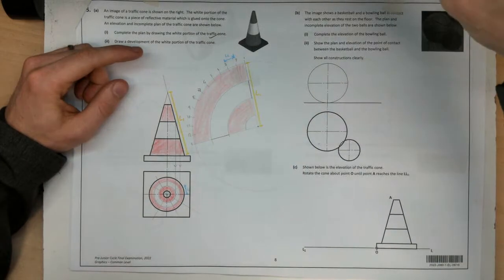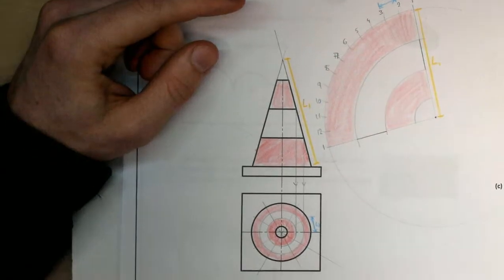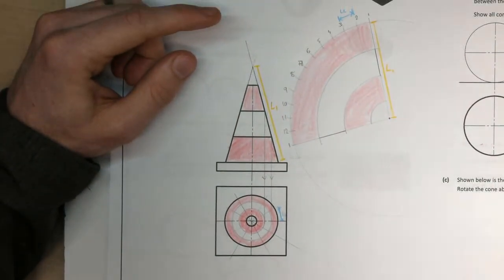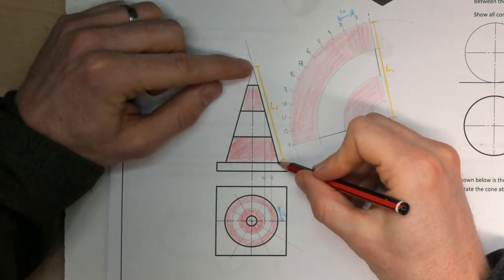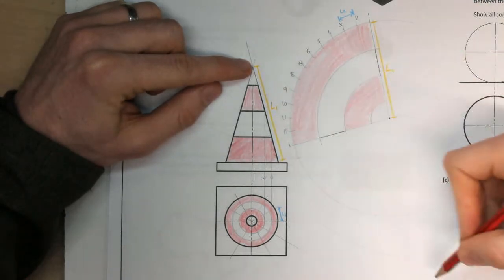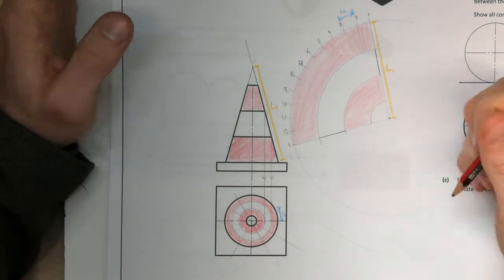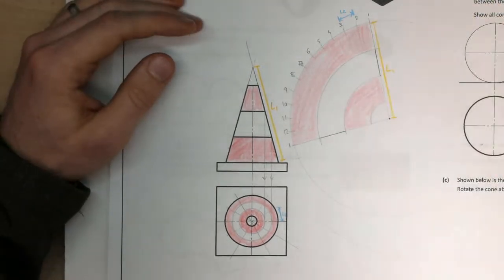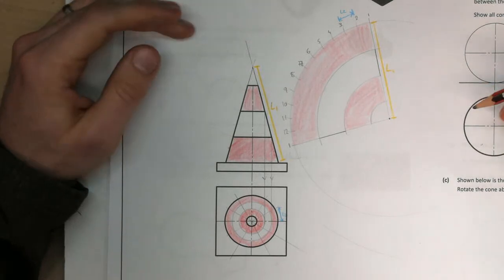I'll zoom in here so you can see a little bit better. So I got that distance L1, which is the length of the extreme generator, and swung it there anywhere. Okay, you can swing it anywhere on the page. Then we wanted to find the full length of the development for that one cone.